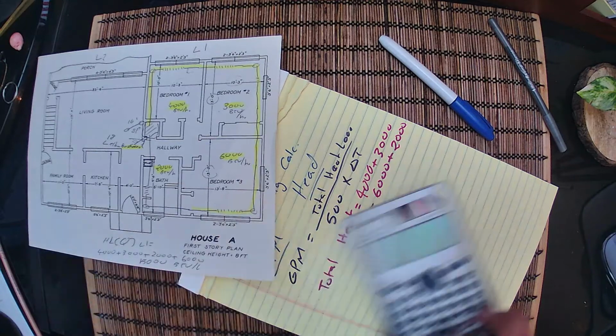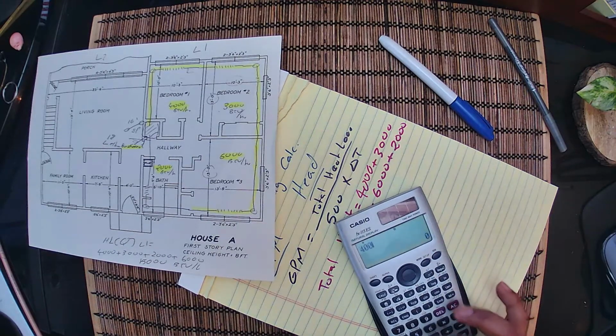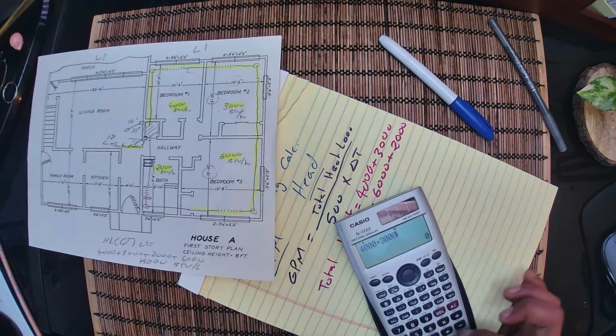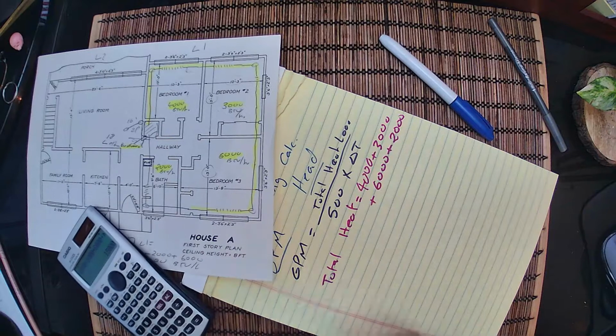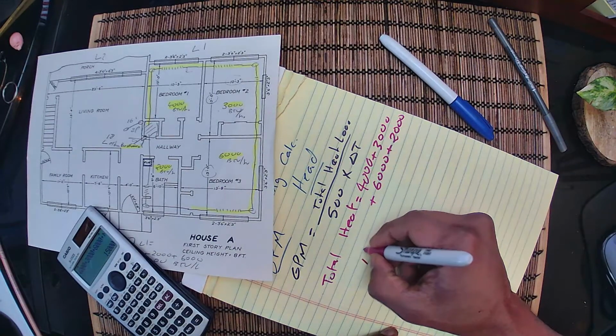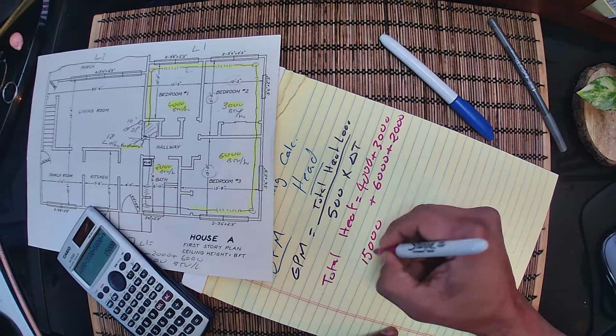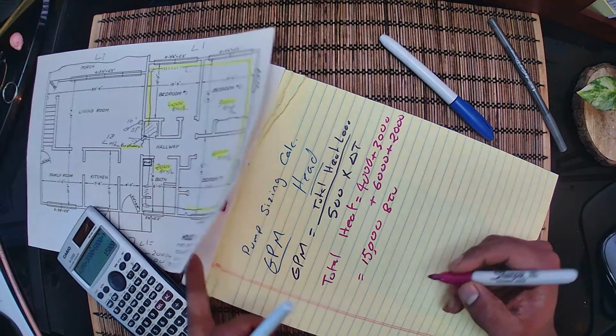Okay, so calculating, adding all these together using the calculator again. Do not add extra zeros, I tend to do that. And we get 15,000, so that's 15,000 BTU. Okay, that's the total.